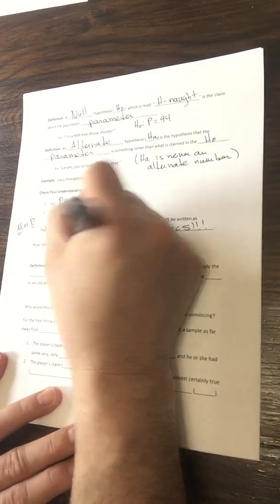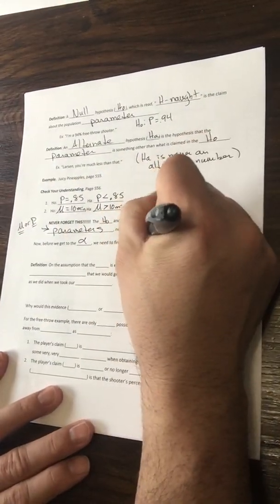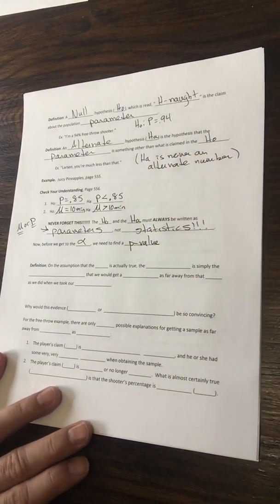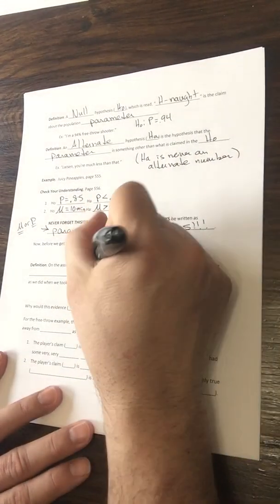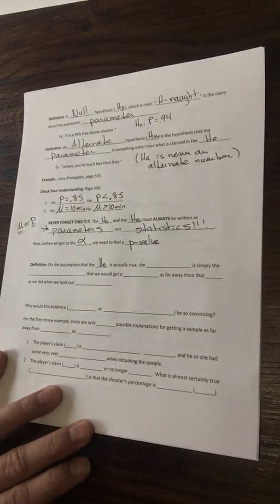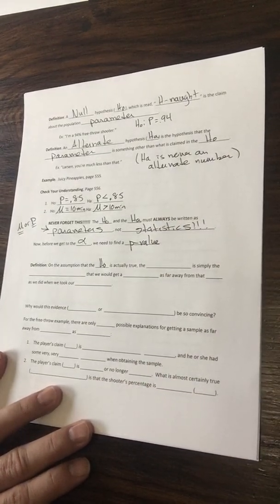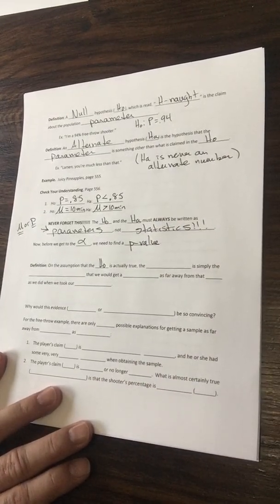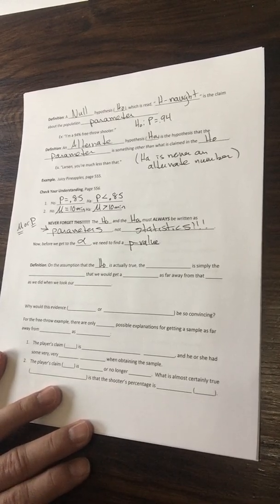Now, before we get to this Jesus fish, we got to find a p-value. There's the terminology for the statistics test. On the assumption that the H0 is actually true, like that 0.94, right? Okay, let me assume that's true, and I'm going to do a normal CDF with 0.94 as my mean.